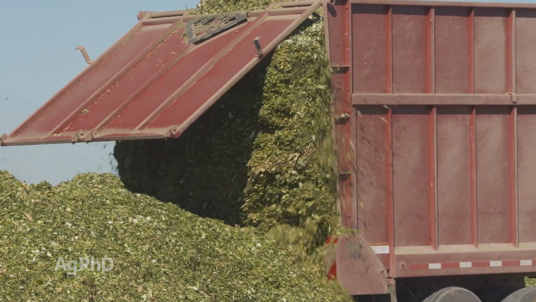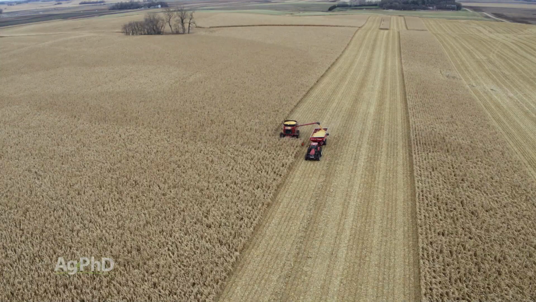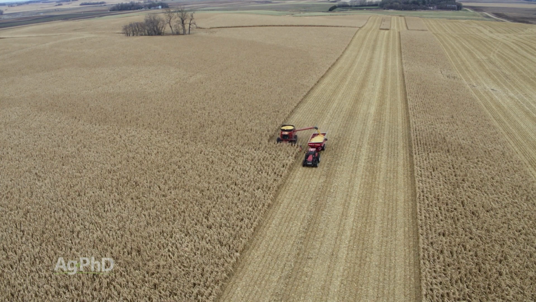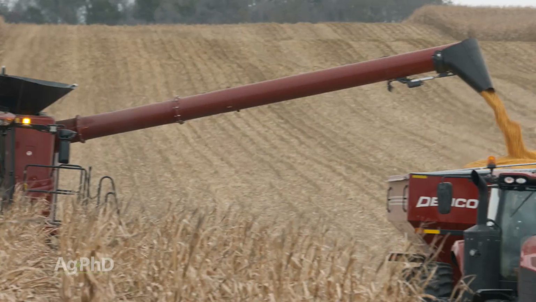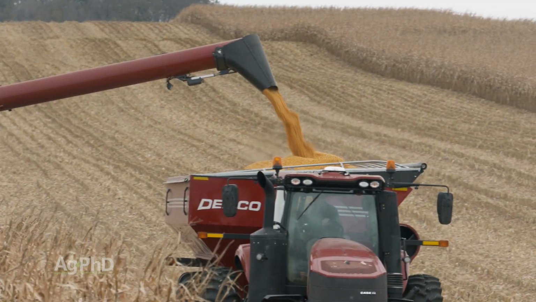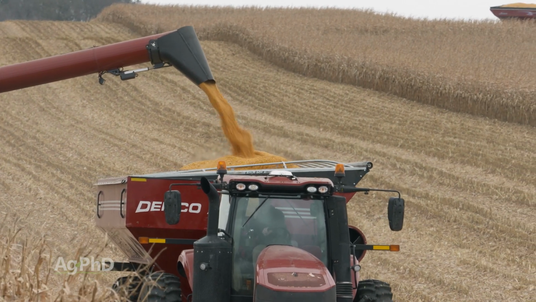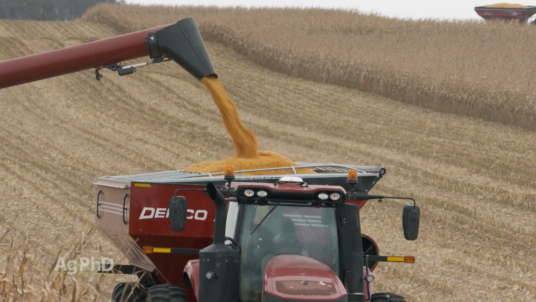Think about where corn is produced in the entire world. The Midwestern states of the United States are the primary area, and that corn gets used on every, well, I shouldn't say every continent. I don't know if any is getting used in Antarctica, but pretty much corn is used around the world.